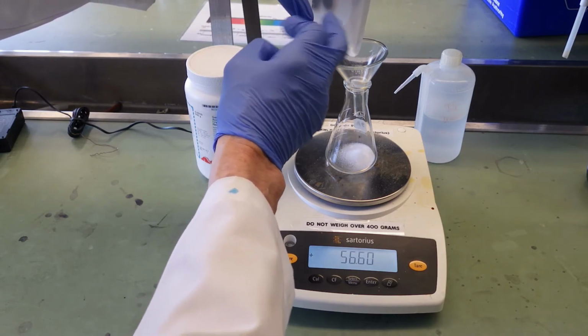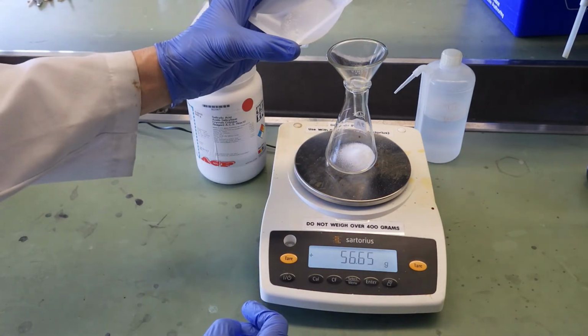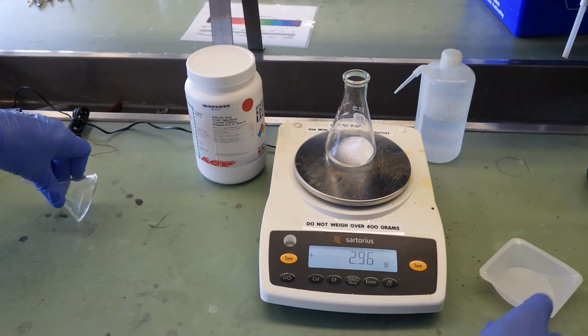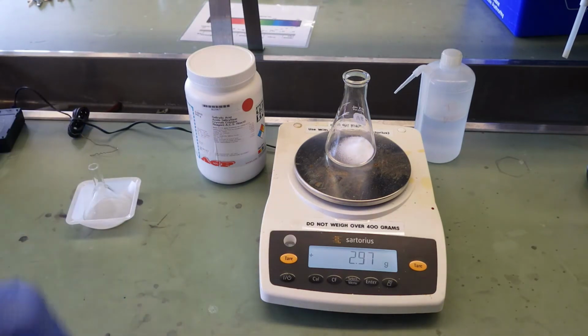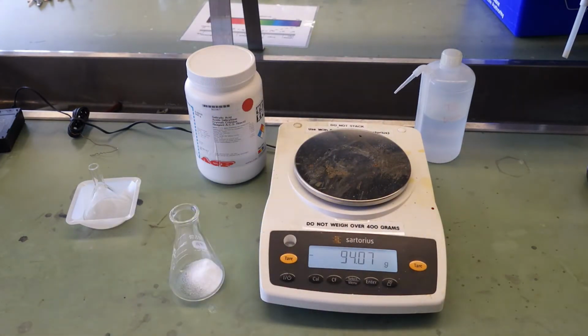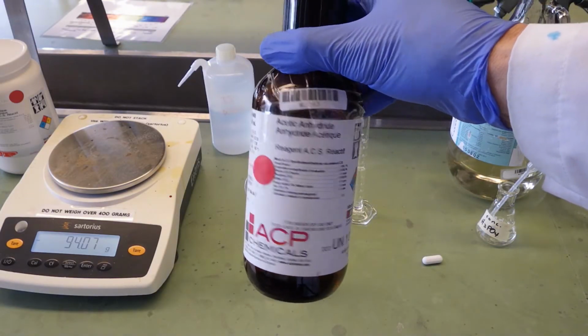You want to record this mass. 3.95 grams.